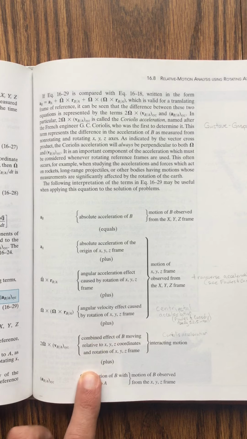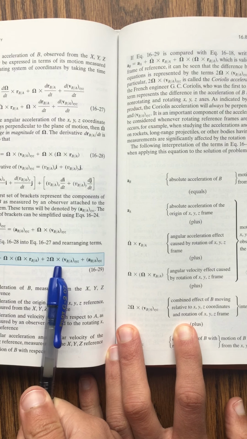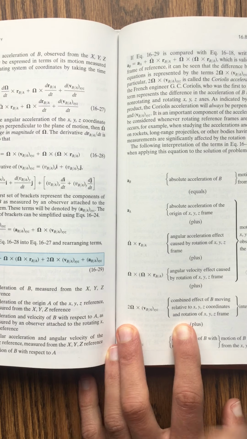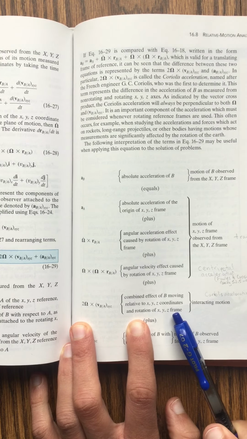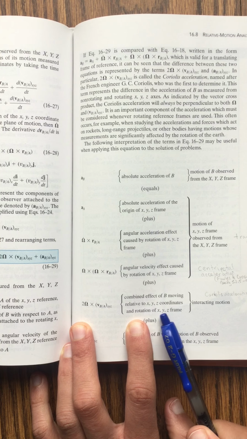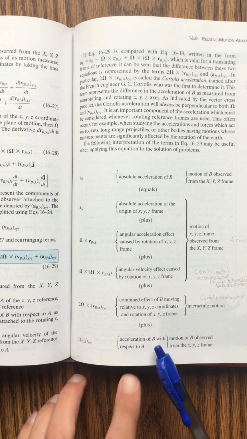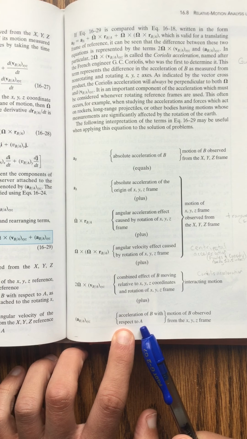Now we have two new terms. So we have the 2 times omega crossed with the relative velocity. This is the combined effect of B moving relative to the lowercase xyz coordinates and the rotation of the lowercase xyz rotating frame. And then we have this new term, which is from the relative acceleration.